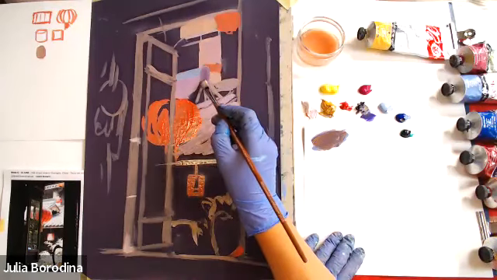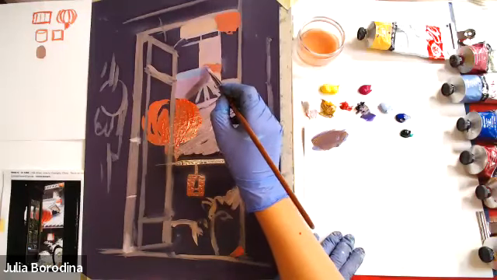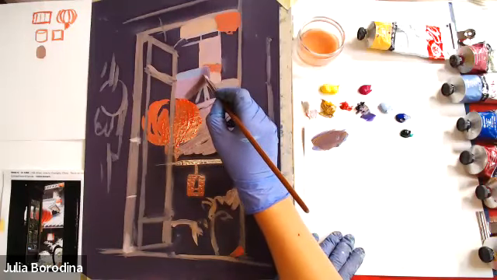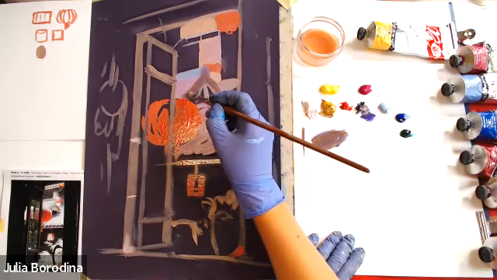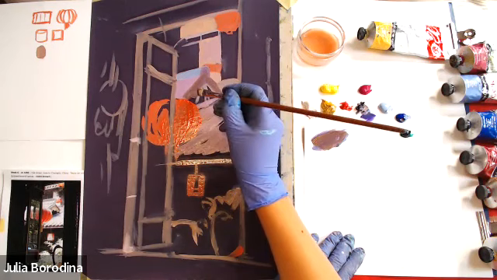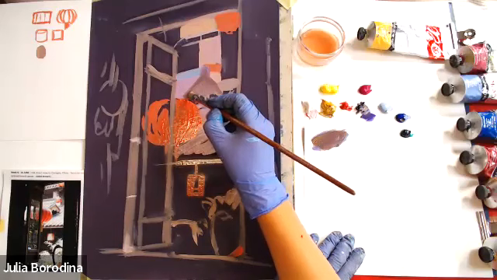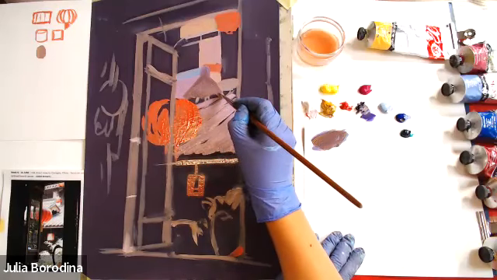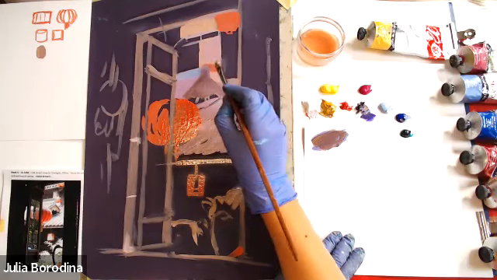And I'll paint the inside of the roof of that material, or it's some sort of lighter surface. Looks like there's an opening or maybe it's a ripped part of the roof, or those darker shadows will come in later on.